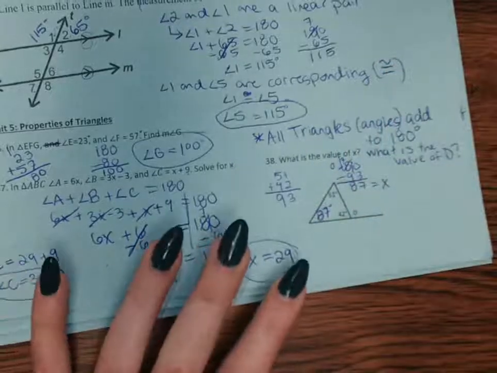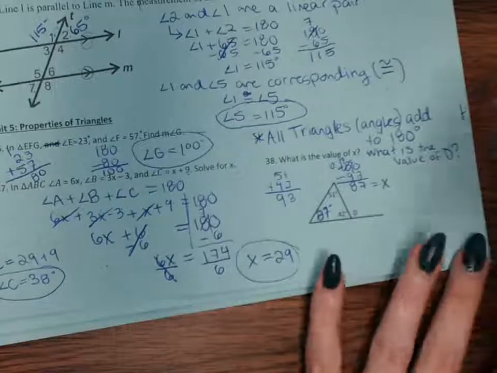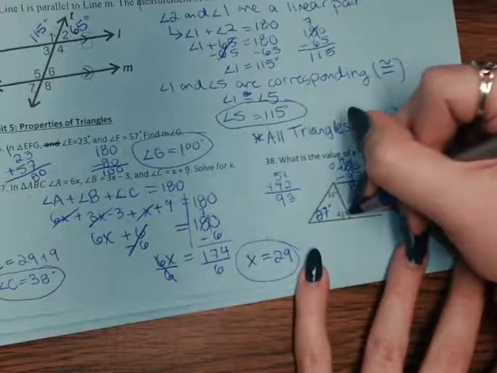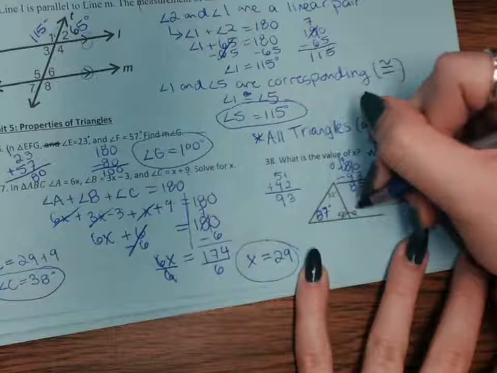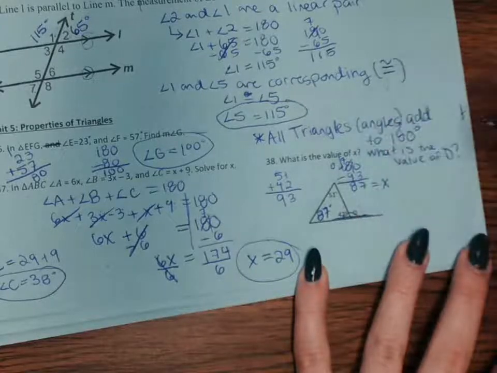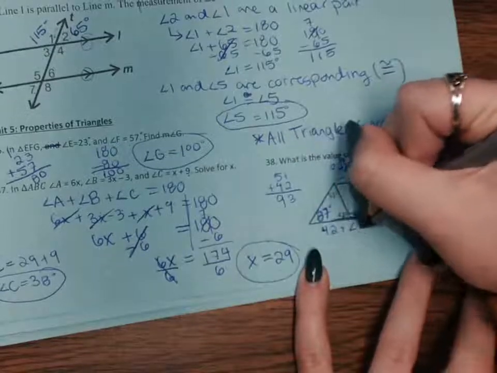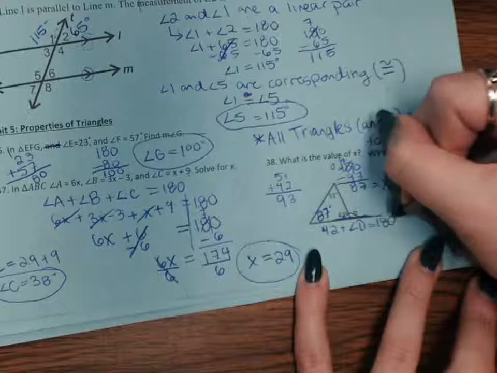Okay. Now, there are two ways we could find d. The first one is I could say that together 42 and d make 180 degrees because they make a straight line together. So I know that 42 plus angle d equals 180.